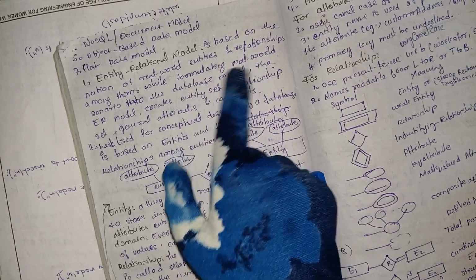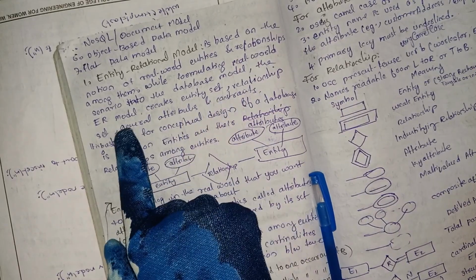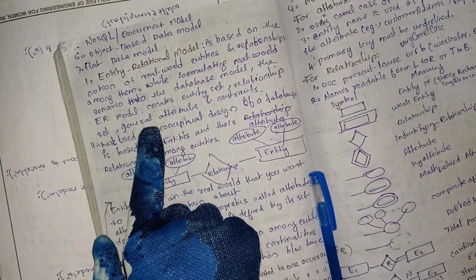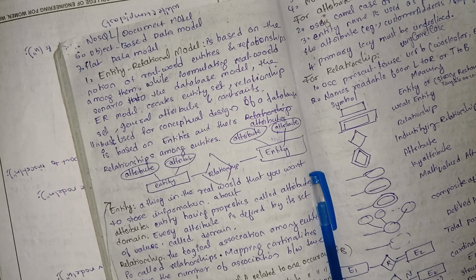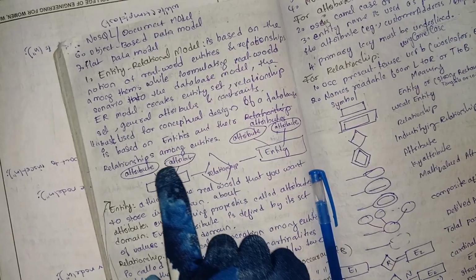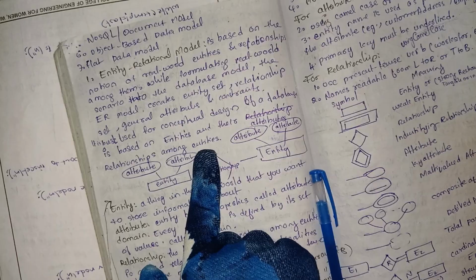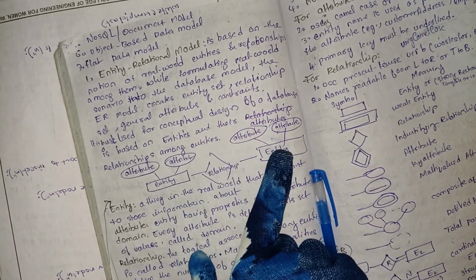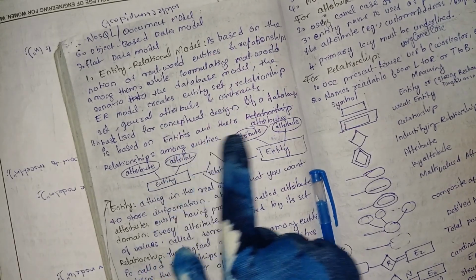While formulating real world scenarios into the database model, the ER model creates entity sets, relationship sets, general attributes and constraints. So by using these entities, relationship sets, general attributes and constraints, we develop the ER data model diagram, meaning the design. Okay. It is used for conceptual design of a database. It is based on entities and their attributes, and relationships among entities. So these are entities and this is the relationship. Entities are represented by rectangles, relationships by rhombus or diamond, and attributes by ovals.